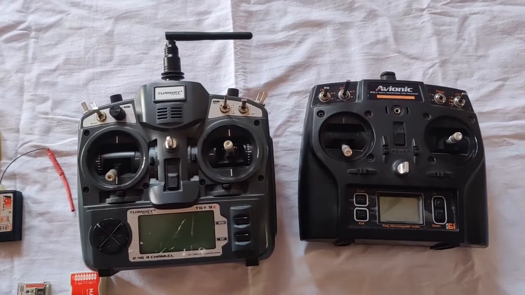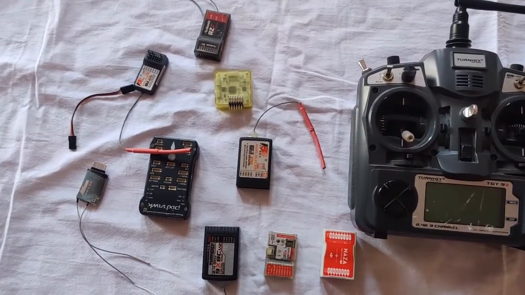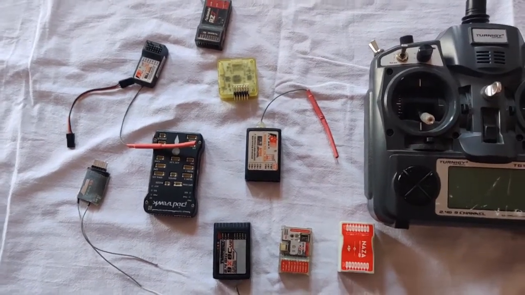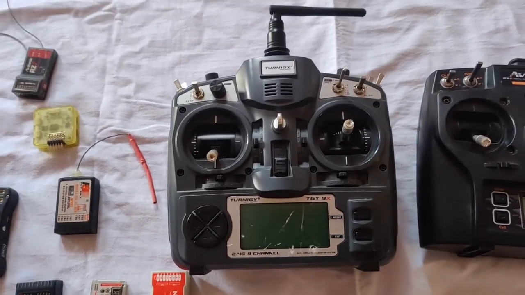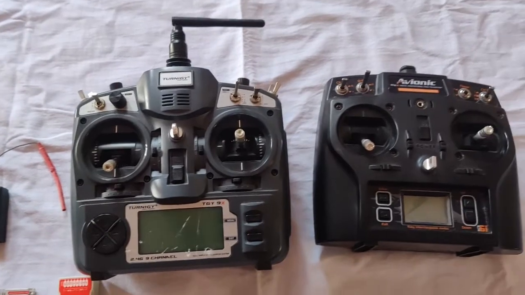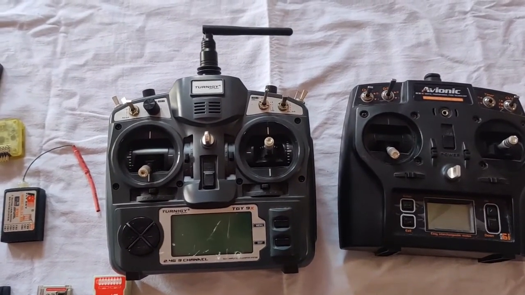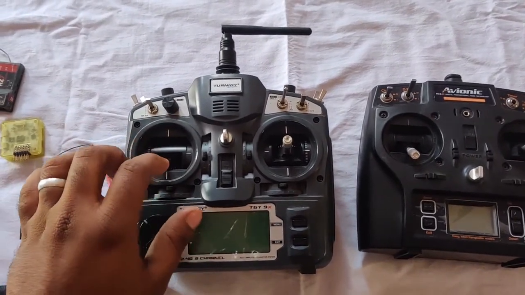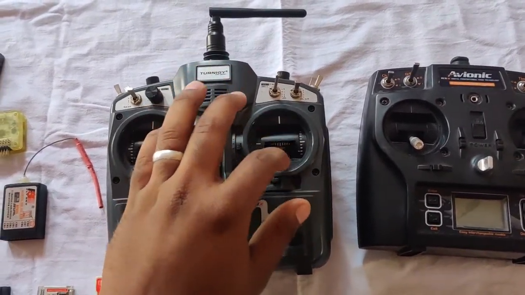In this video, we'll be talking about the transmitters and the receivers and how we connect them with the flight controllers. Let me start with the transmitters first. In transmitters, there are mode 1 and mode 2. Right now, the widely used one is mode 2 only, where on the left side you can see throttle and yaw, and on the right, roll and pitch.